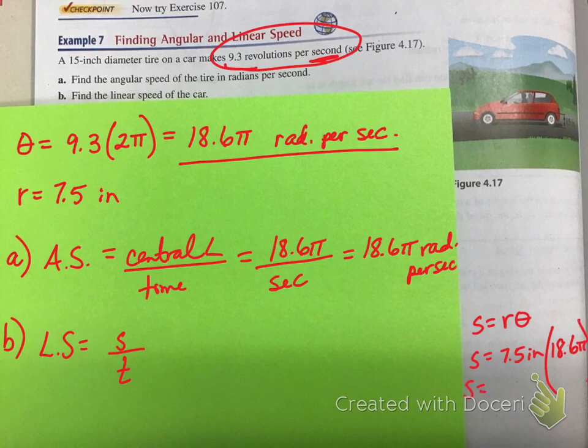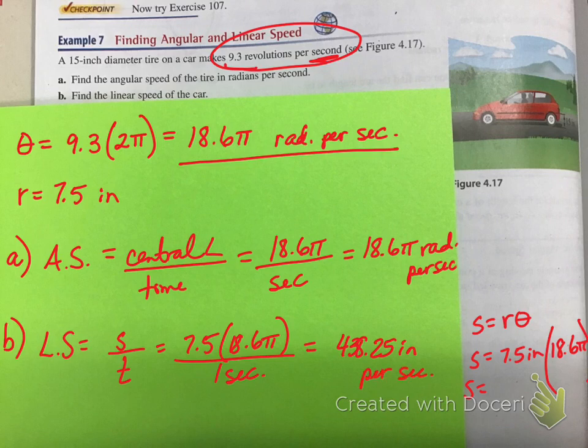So that means that would be 438. Oh, actually they didn't reduce it any. Let's see. I'm not going to reduce it yet then. Let's do 7.5 times 18.6 pi divided by the time, which is 1 second. So the linear speed is whatever that is multiplied together, which is 438.25 inches per second. Inches came from right here, the radius.